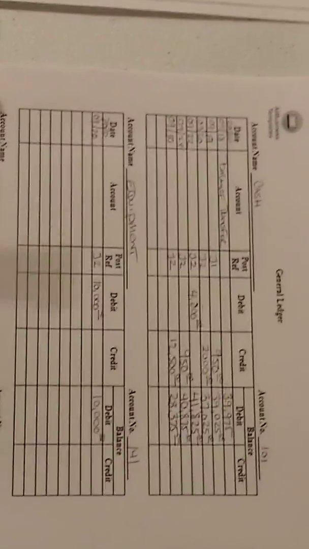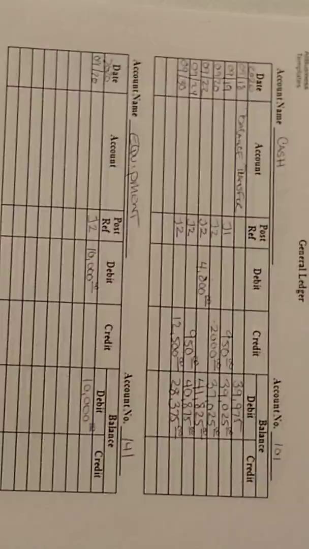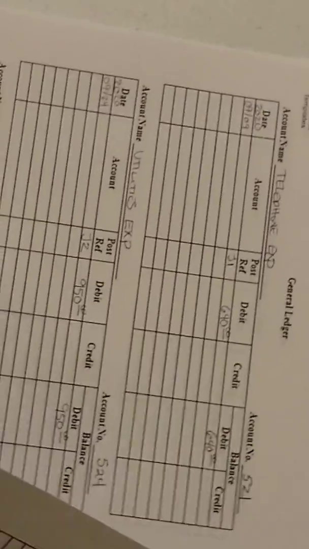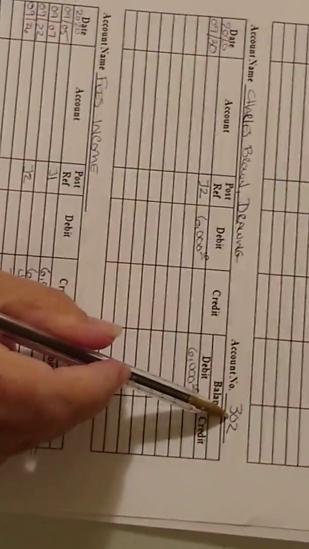Okay? And what does that do to our cash? Go back to cash. Oh, before we do that, I'm sorry. What did I forget to do? I forgot to put the account number. 302 over here, to indicate that that has been posted. All right, now we're ready to do the cash.